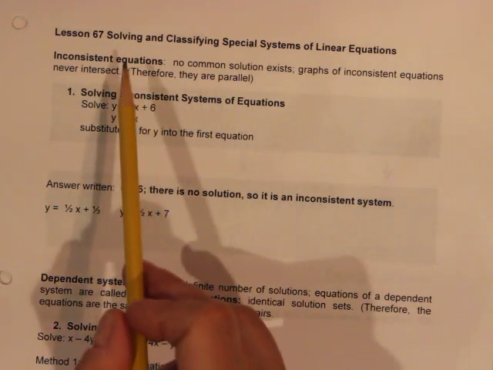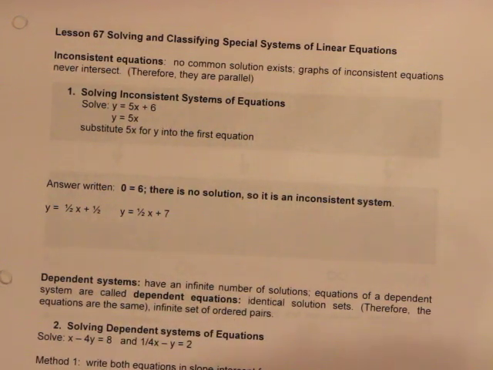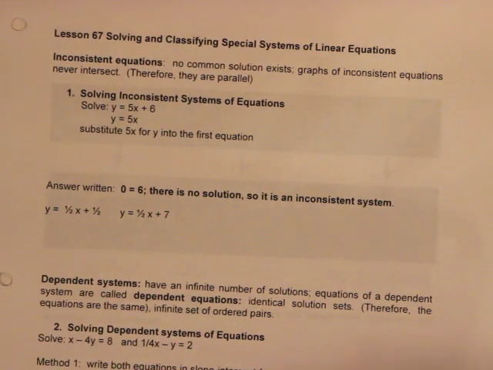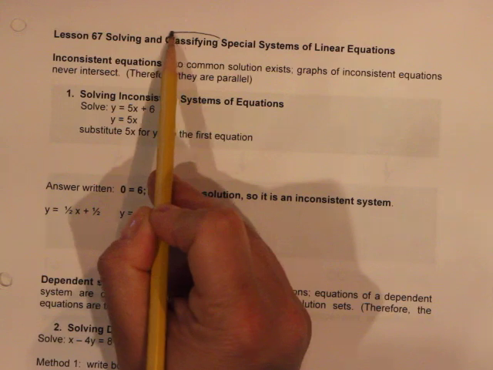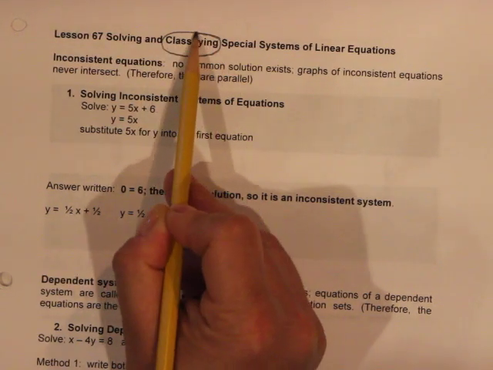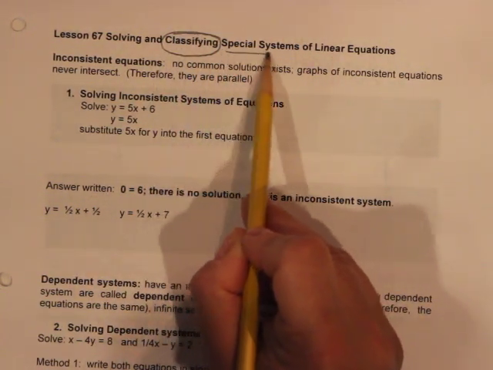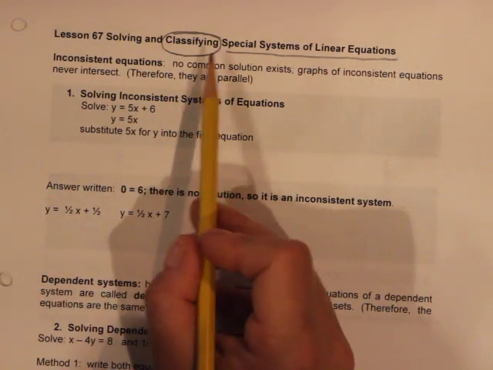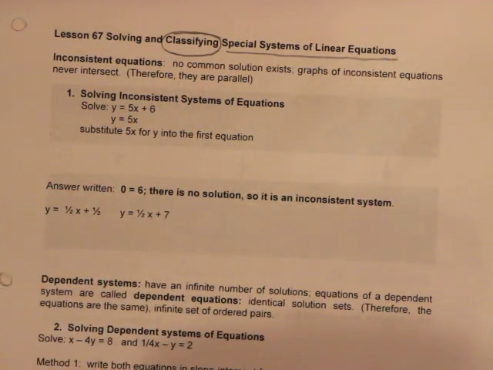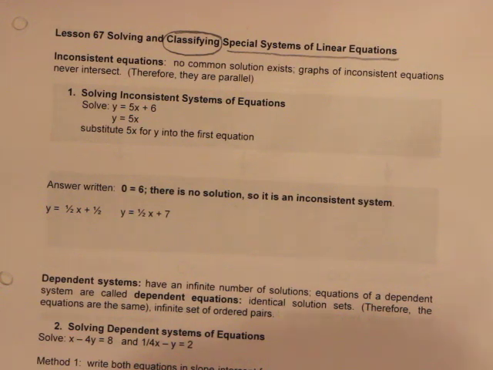Our lesson today, solving and classifying special systems of linear equations, might be tricky because it has some new terminology, some new words for us to learn, but it also might not be tricky because there really are absolutely no new concepts here for us to learn. We just need to learn the vocabulary. That's what it means to classify special systems of linear equations. We've already learned about these linear equations, but we haven't learned yet that they have special names, special classifications. So that's what we're going to learn about today.